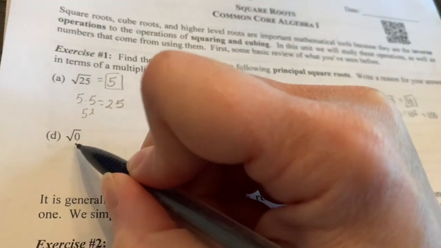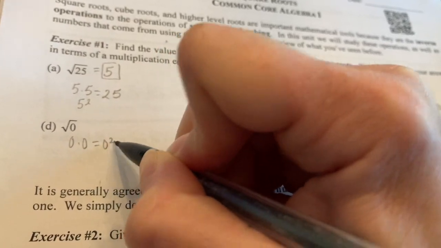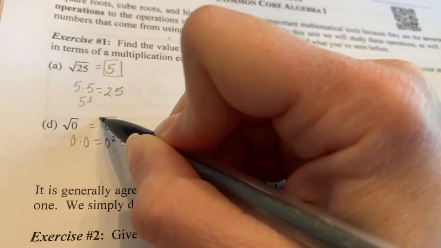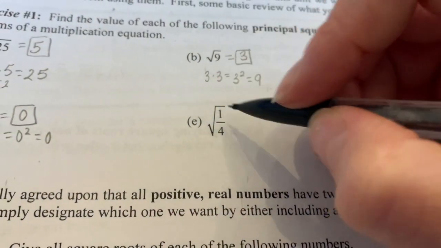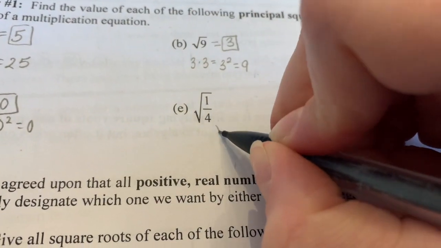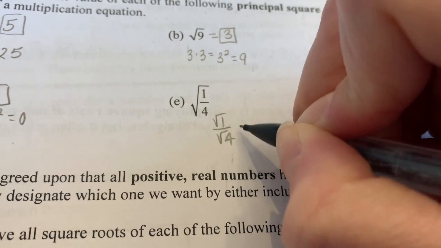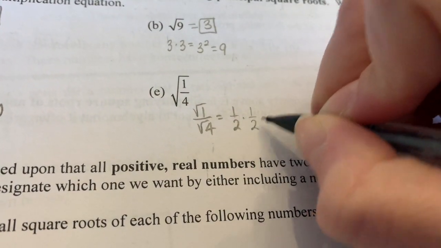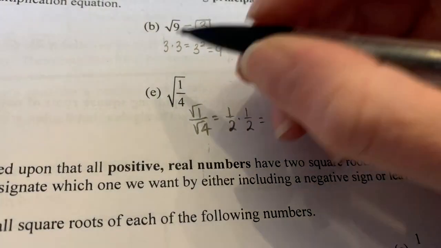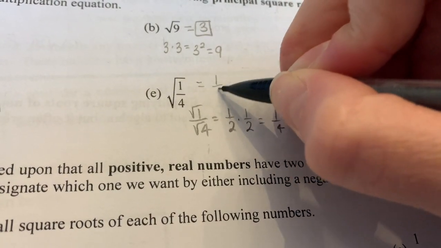Square root of 0, this one's easy. 0 times 0, or 0 squared. 0 is its own square root. Square root of 1/4, remember what we discussed? It's basically like doing square root of 1 over square root of 4, which is 1/2. 1/2 times 1/2 is equal to 1/4. So the square root of 1/4 is 1/2.